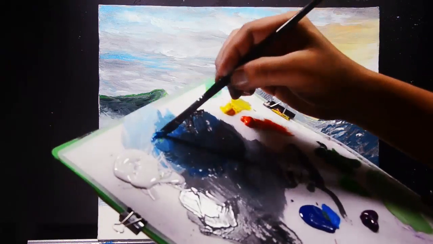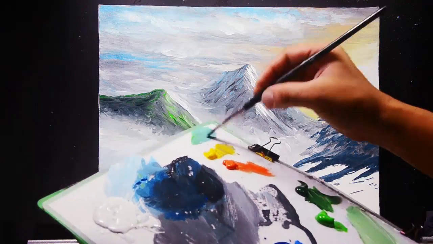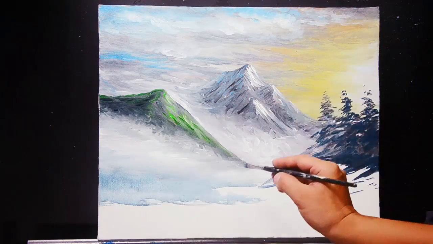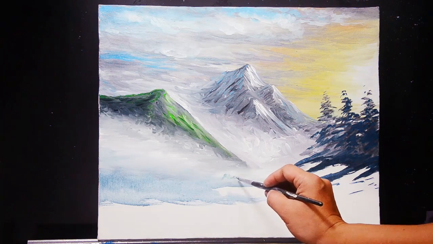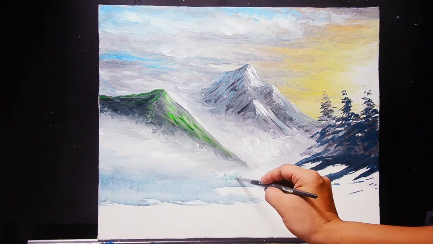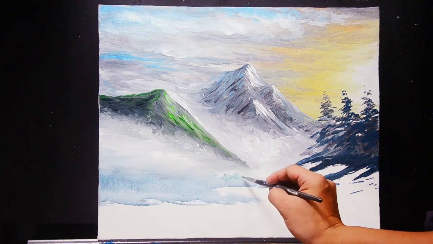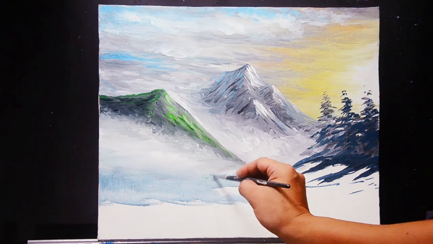Or just mix the blue and the light green color. Just mix these two colors. I'm going to add a small twist to this area here. Very far twist. So I'm gonna use a lighter green color.